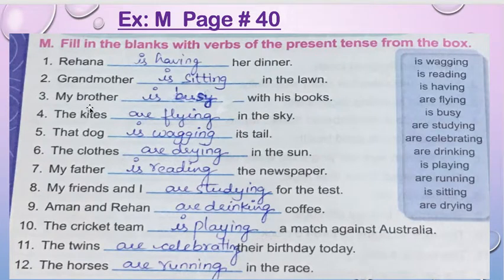My brother is the subject, in singular form. That's why the helping verb will also be in singular form. And busy is the simple present tense here. Okay. Next, fourth one. The kites dash in the sky are flying.